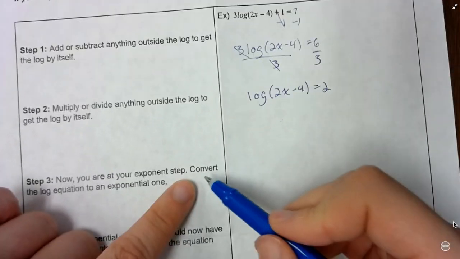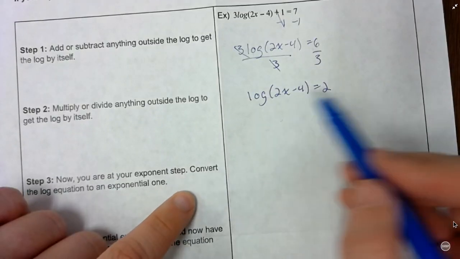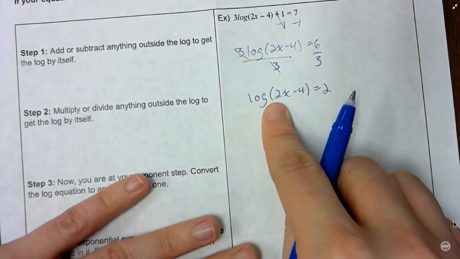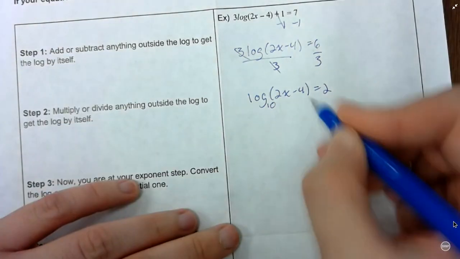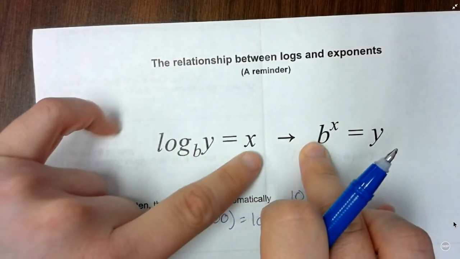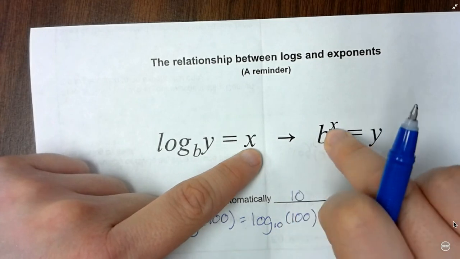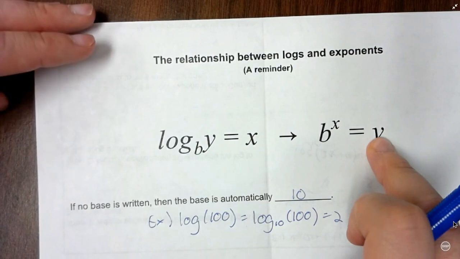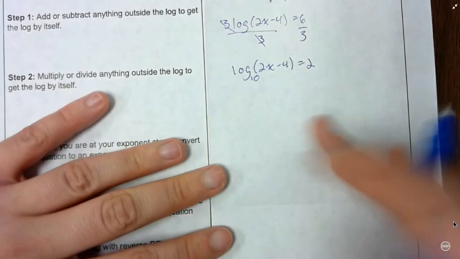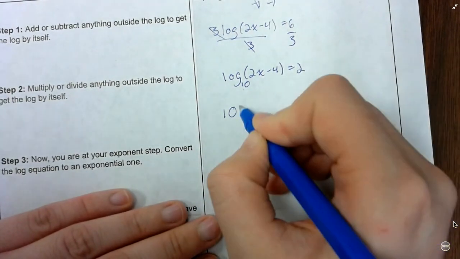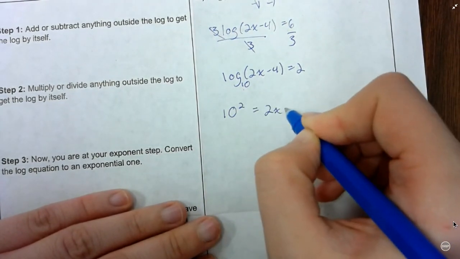Now once I'm at my exponent step, I need to convert my log expression into an exponential one. So I have no base written, which means it's base 10. So if you need to, check this conversion again. Notice your base becomes the base of the exponent. The number that was previously by itself becomes your exponent. And the argument, the thing in parentheses, ends up on the right side of the equation. So I have 10 to the power of 2 equals 2x minus 4.